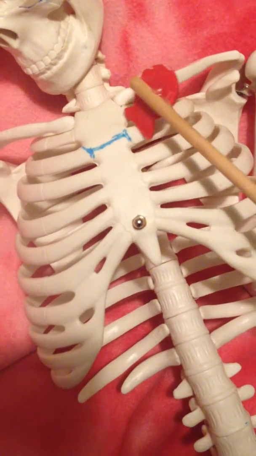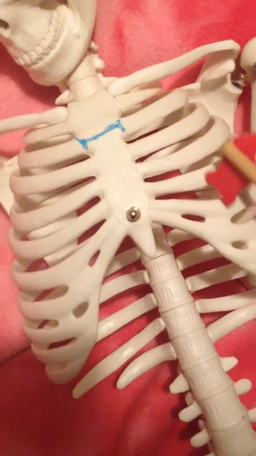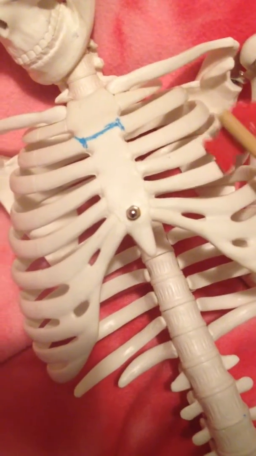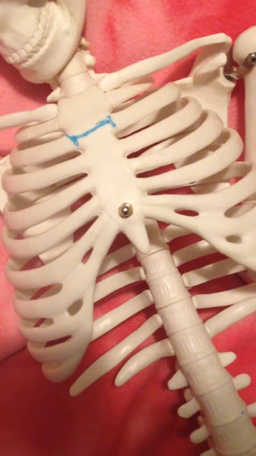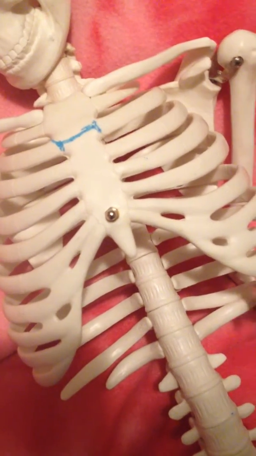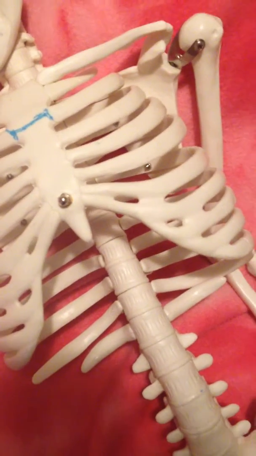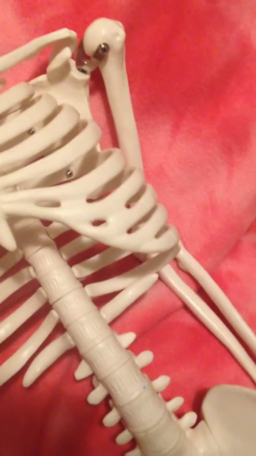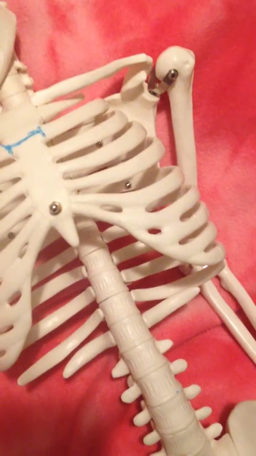The ribs. This would be the vertebrosternal ribs, or the true ribs, and the false ribs actually start here and they go down to these two floating ribs there. Now the head, the neck, and the tubercle of a rib.